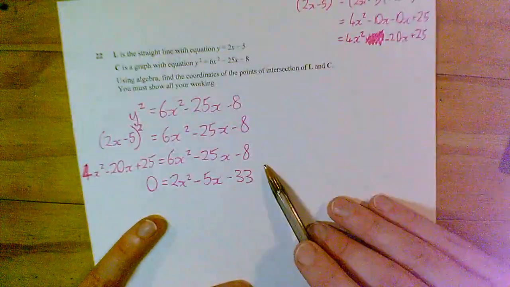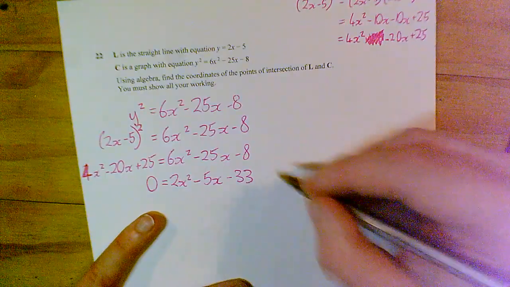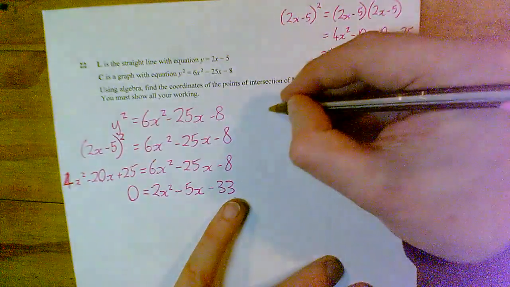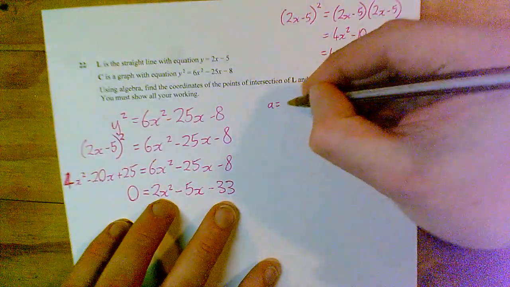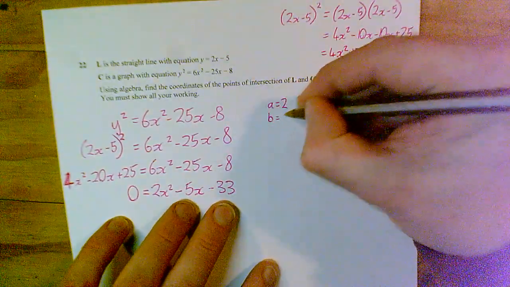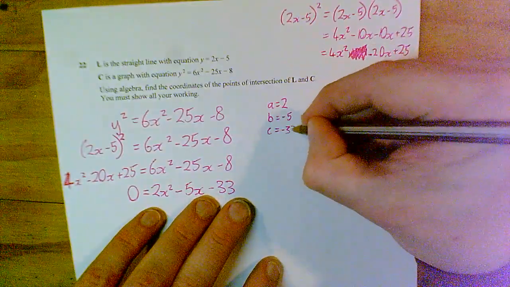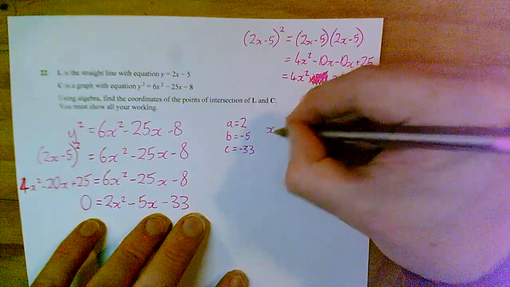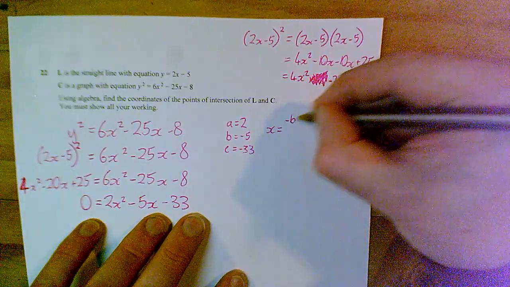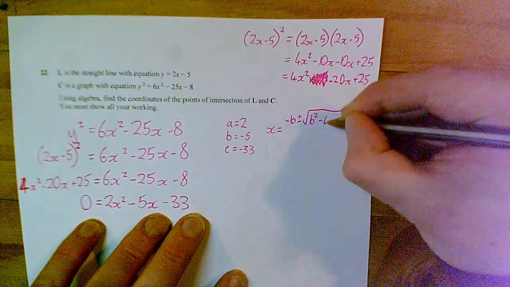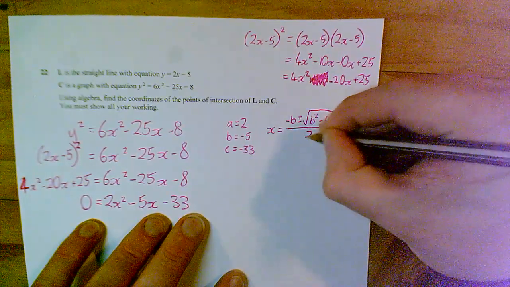Right, now I need to solve this. You've got a calculator. It's a calculator paper. One simple way of doing this is to use the quadratic formula. A is 2, B is minus 5, C is negative 33, and plug it into minus B plus or minus the square root of B squared minus 4AC, over 2A.